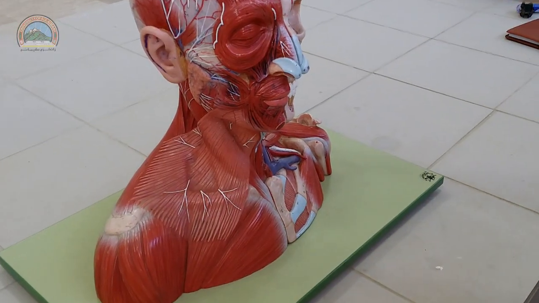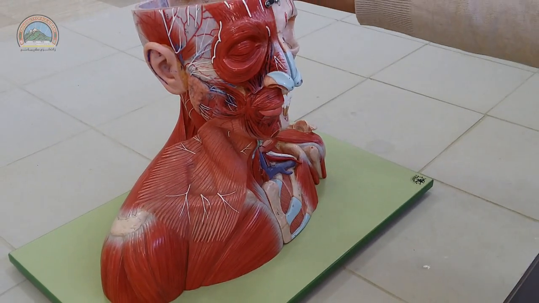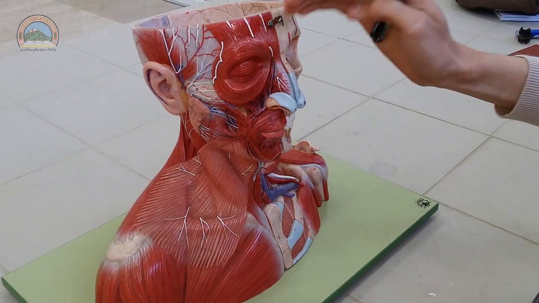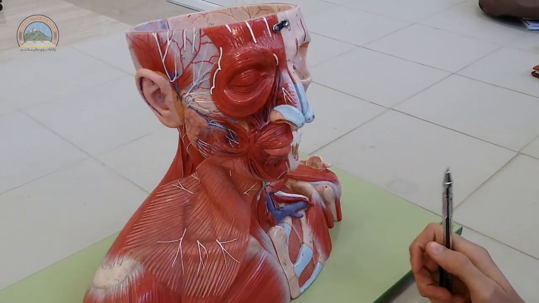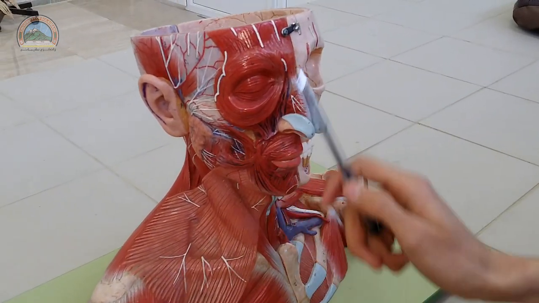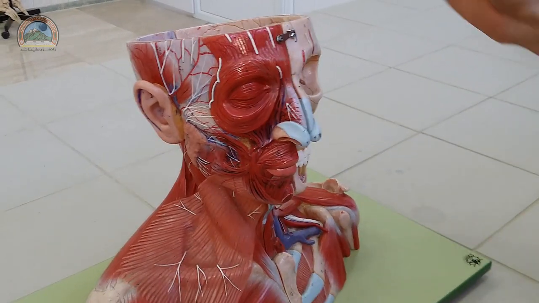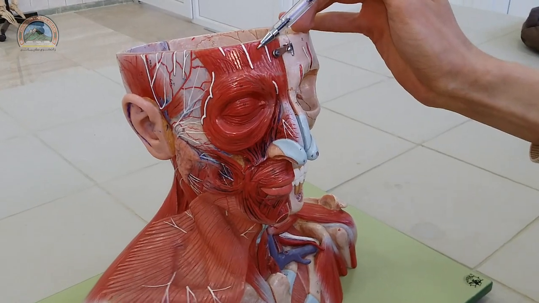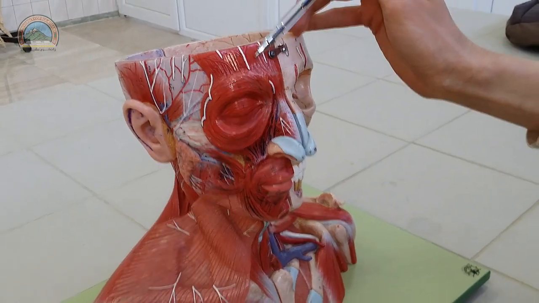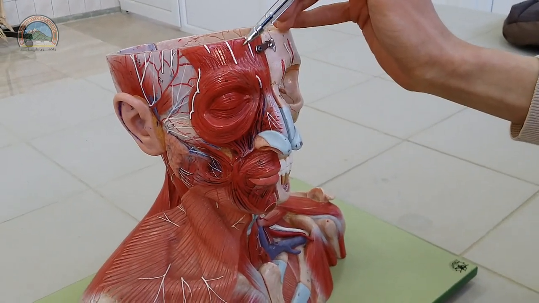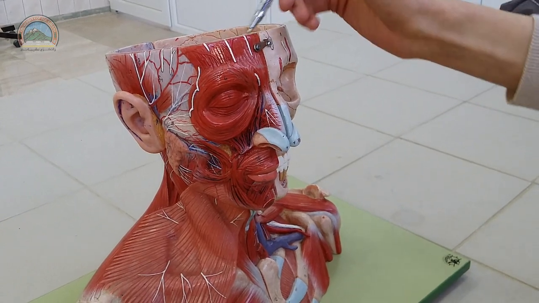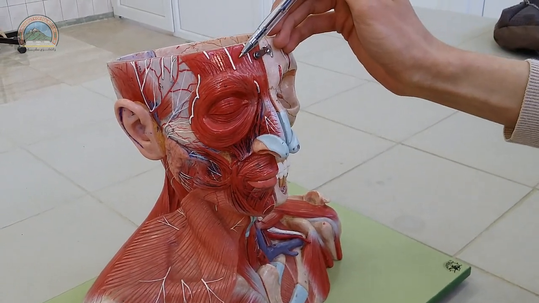In this model, we will show the structures of the head and neck. First, I will start with the muscles of facial expression. I will divide them into three groups: the ones around the eye, around the nose, and around the mouth. This is the frontalis muscle. Somehow it's regarded as a muscle of facial expression. Frontal belly of occipitofrontalis, or just frontal muscle.